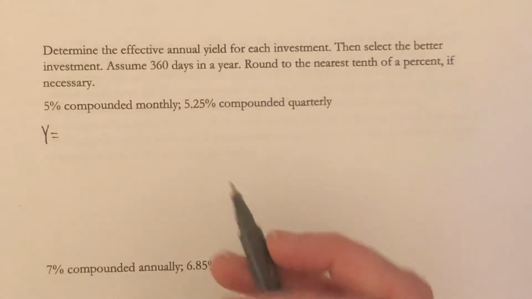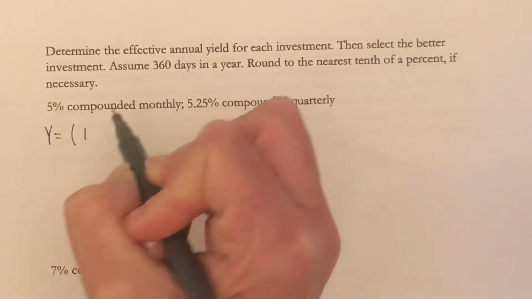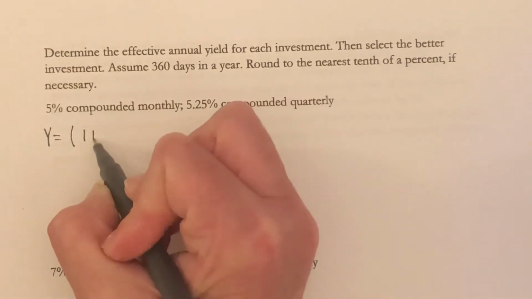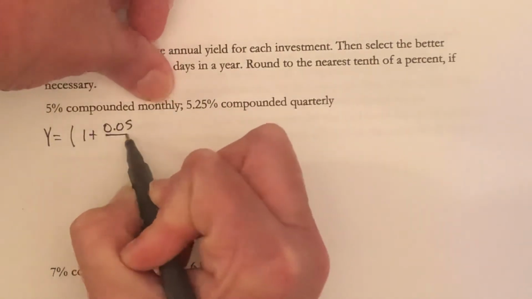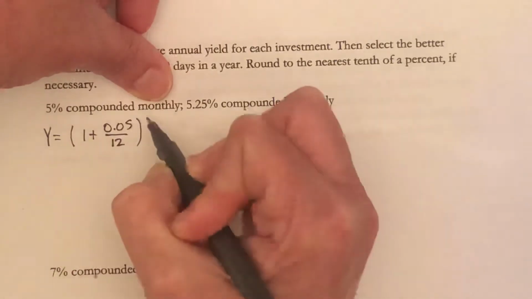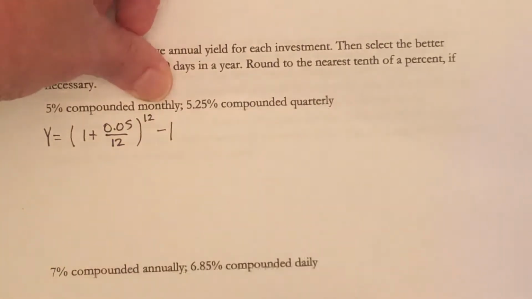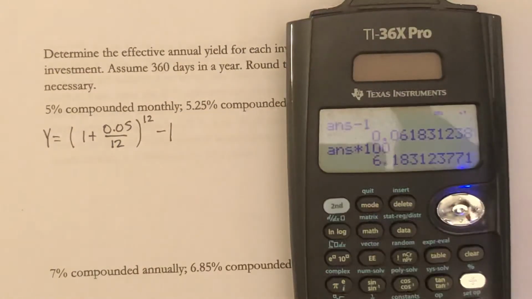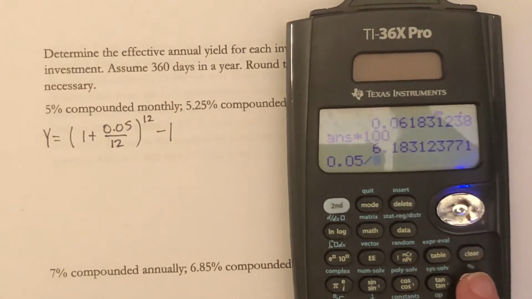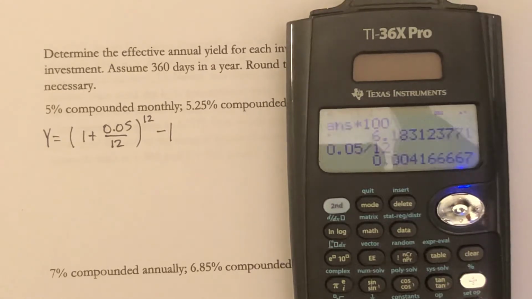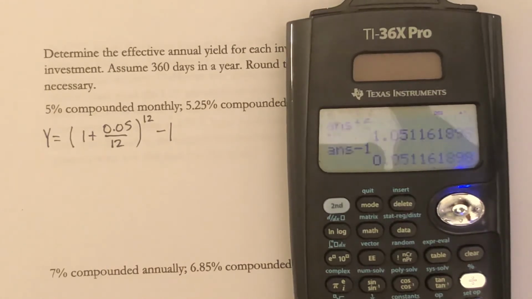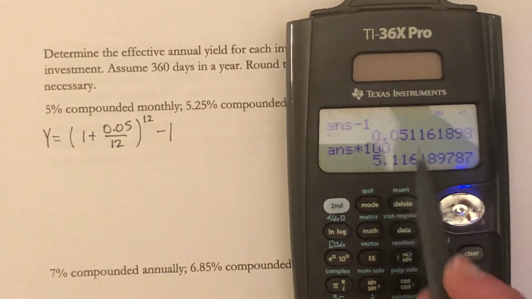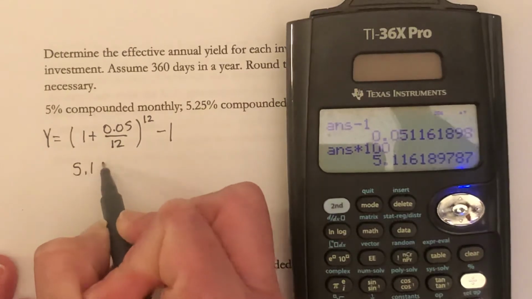The yield is equal to 1 plus r over n. Our rate is going to be 0.05, compounded monthly, so my n value is 12. And this is raised to the 12th power, and then subtract 1. And subtract 1. That's our rate as a decimal. Let's multiply by 100 and round to the nearest tenth. So this is about 5.1% yield.